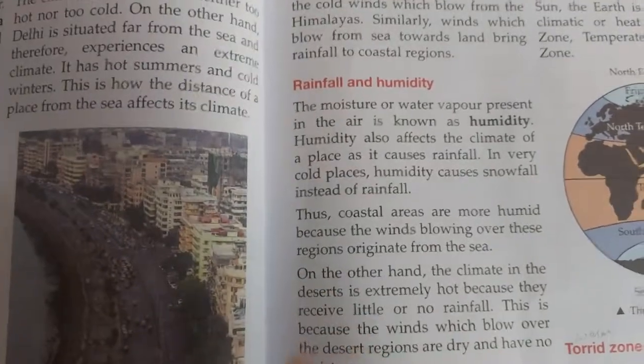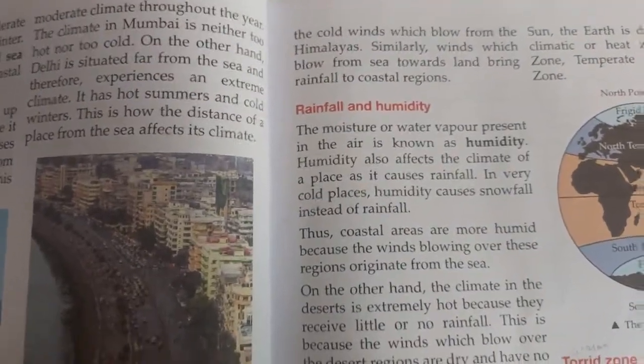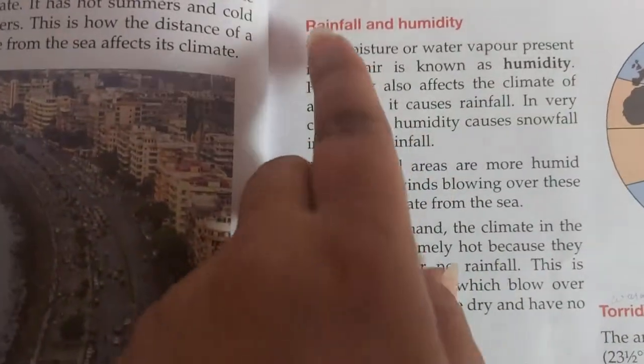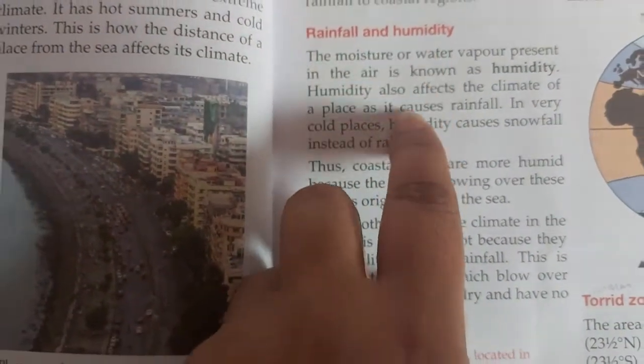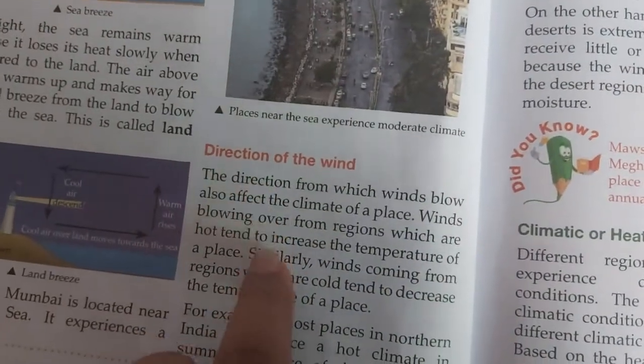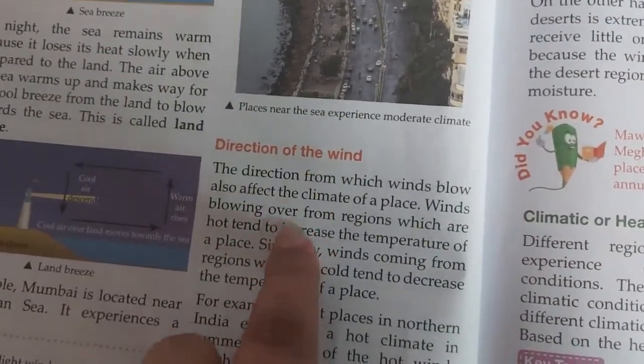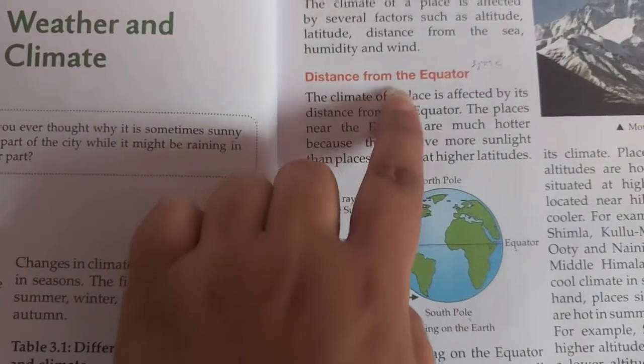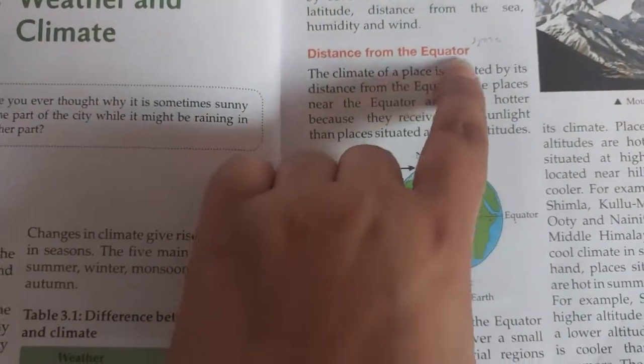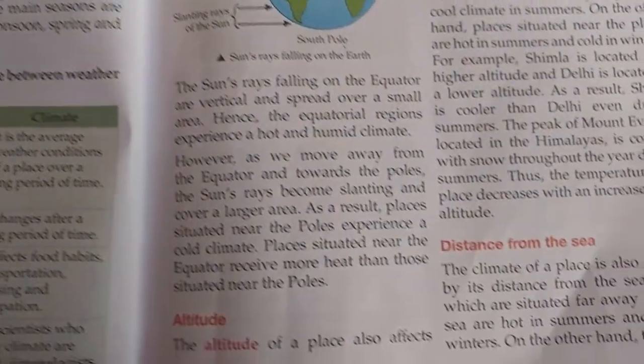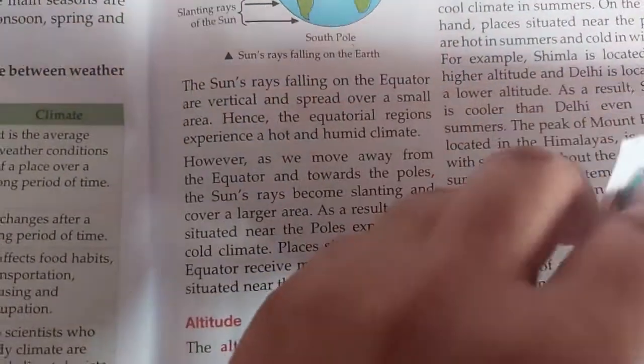So you will write down these 5 points. Along with that, you will mention the first 2 to 3 lines of each factor. From every factor you have to explain in 2 or 3 lines. Right? This is question number 2 and its answer.